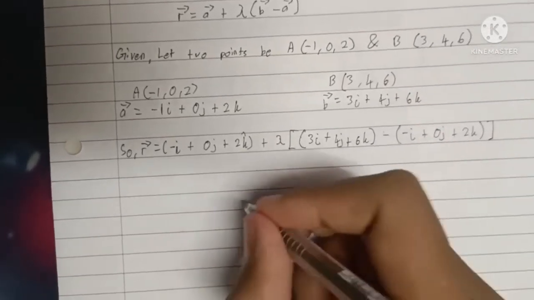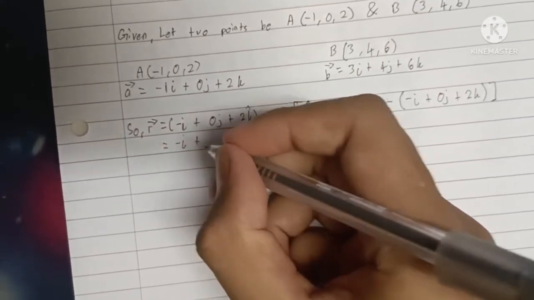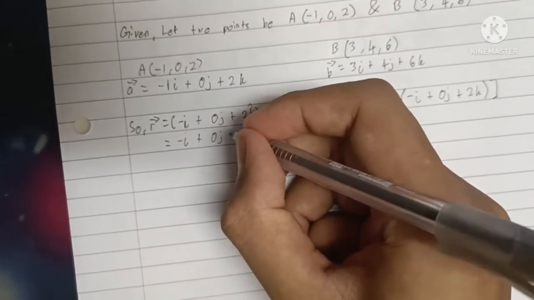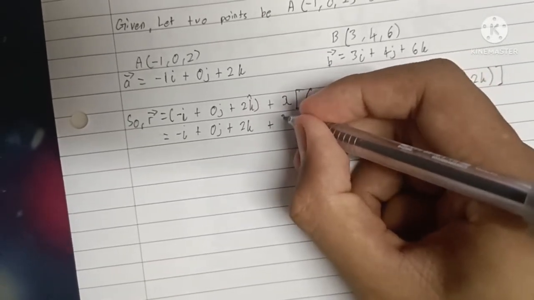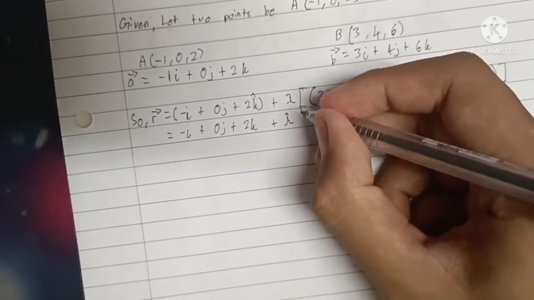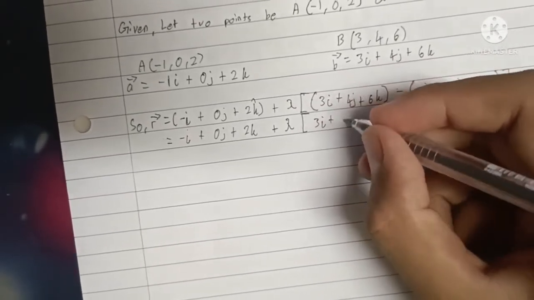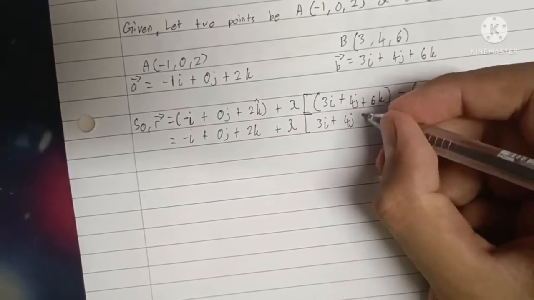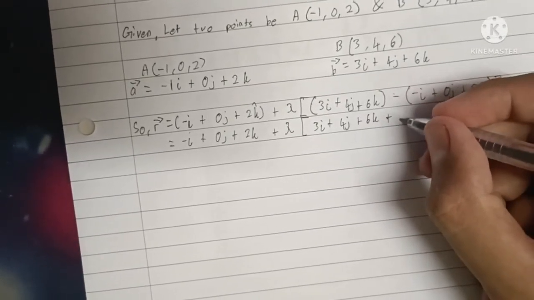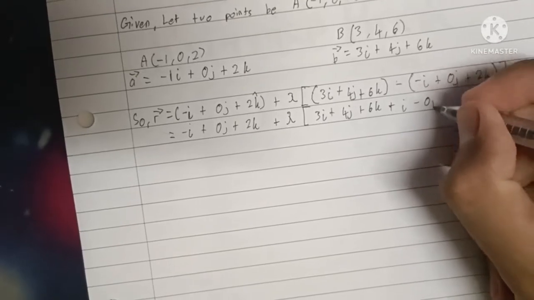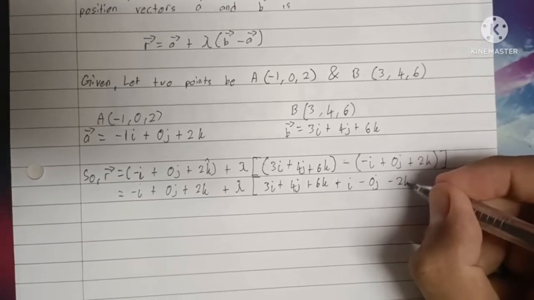And big bracket, so it will be negative i plus 0j plus 2k, plus this big bracket: negative i plus 4j plus 6k, plus i negative 0j and negative 2k.